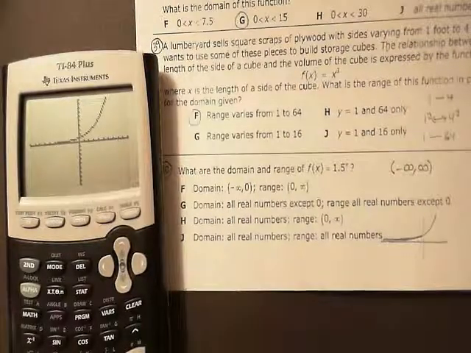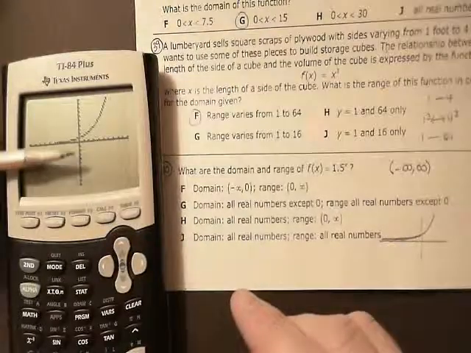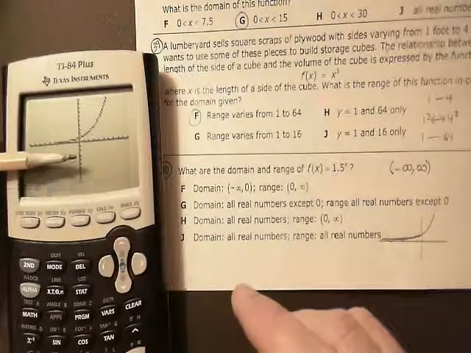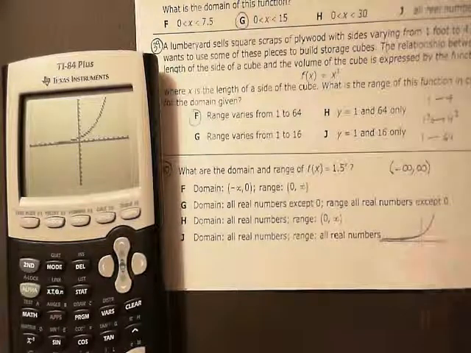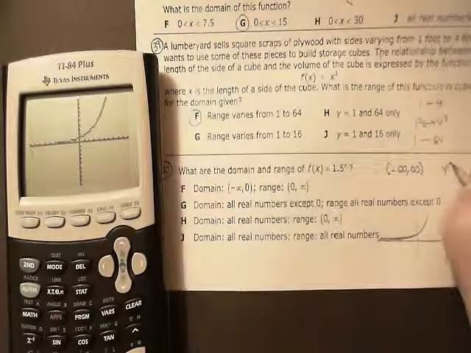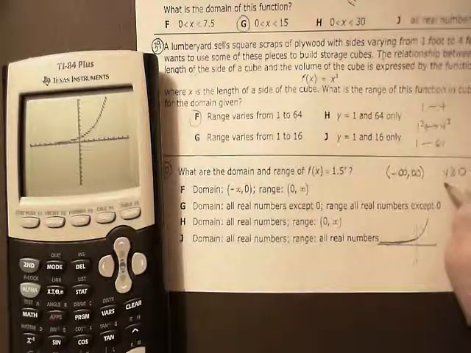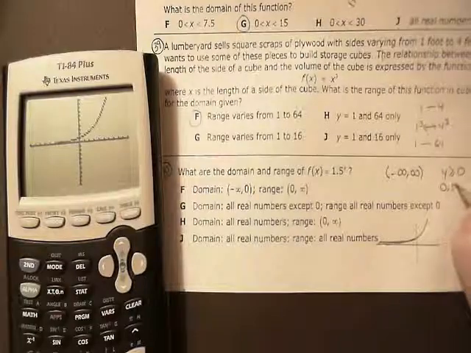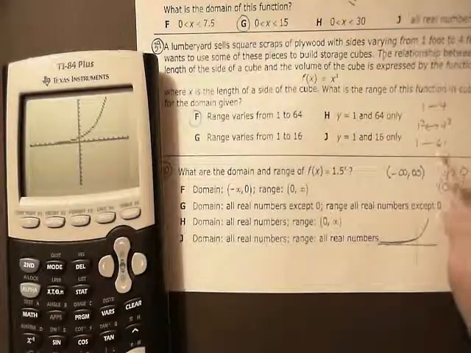Okay, let's look at the range. Range goes from bottom up. So if I notice, my graph starts at 0 and goes to infinity. So in other words, you can say y is greater than or equal to 0. Or you can say it starts at 0 and goes to infinity. Either way would be one way to say it.